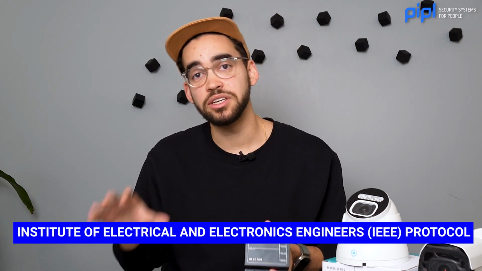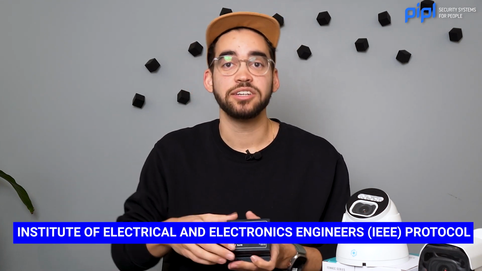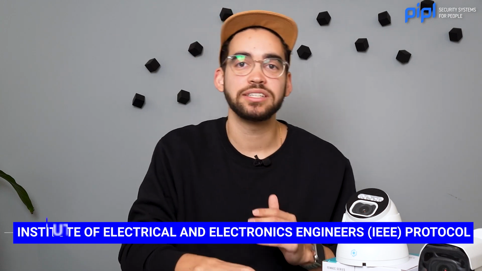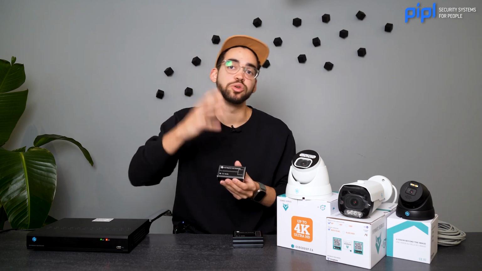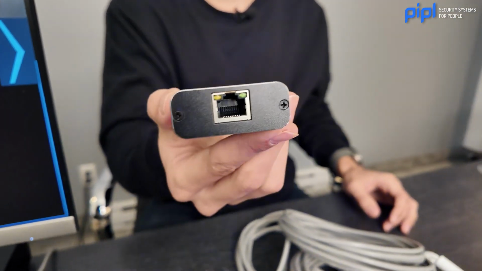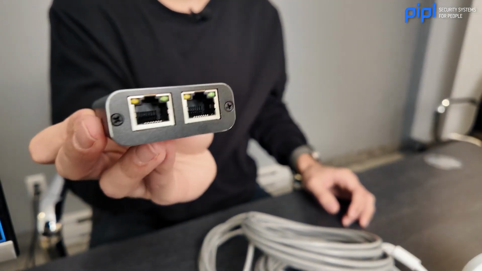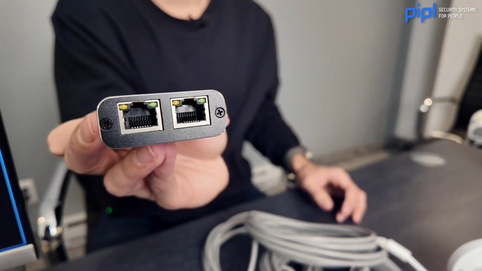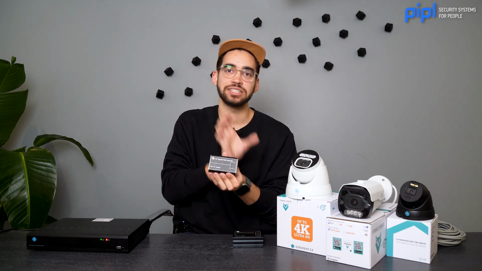So it all comes to the protocol, so the IEEE standard, and to kind of summarize it, it's about the power output. So what kind of power comes from your PoE switch or your PoE extender and goes to your IP device. So the way it works is you have PoE, which normally, if you're looking at this one, you have 2 ports, and each port gives 15.4 watts to your IP devices. So that's what we call PoE. So this standard is this amount of power.